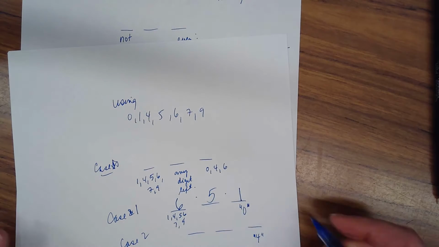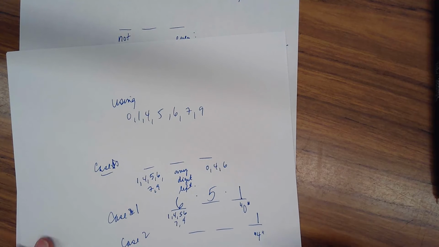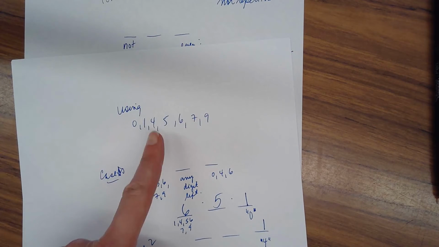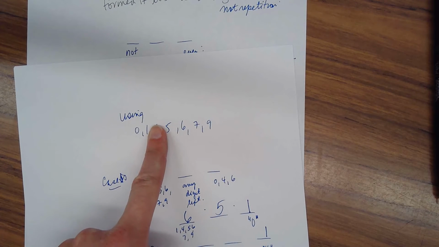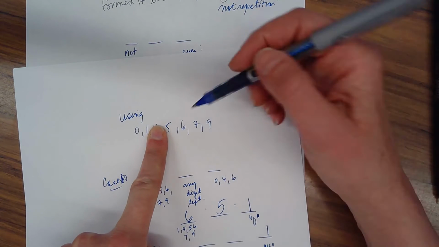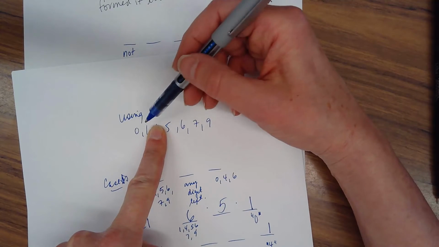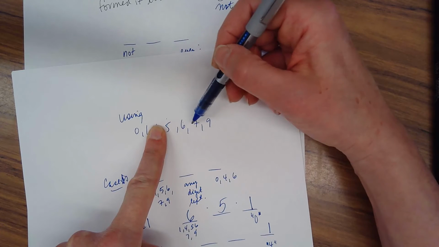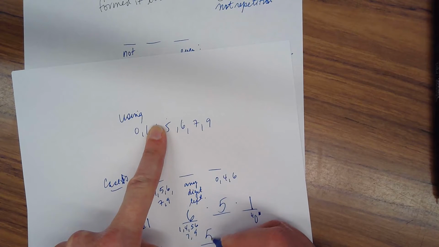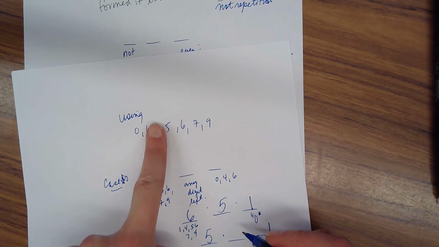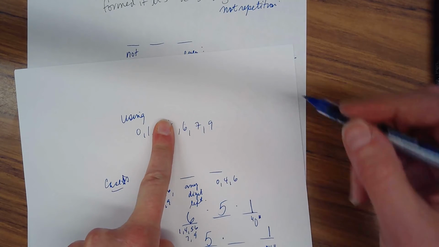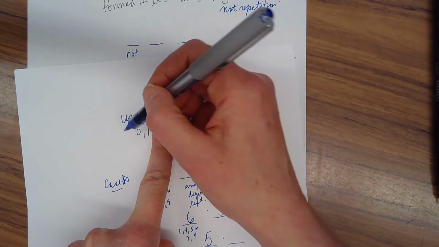Okay, let's do this one. 4 is going to go in my last position, so it's gone. Let's do it this way maybe. Okay, so 4 is gone. How many choices do I have for the first position? I can't pick 0, so 1, 2, 3, 4, 5. One of these guys is gone. I'll just put my finger over one of them. 1, 2, 3, 4, 5 are left.